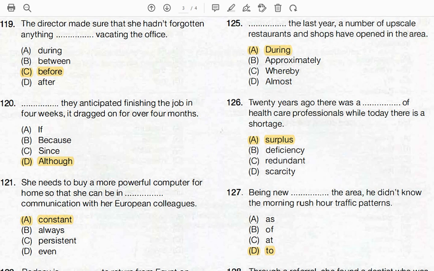Let's go next. The director made sure that she hadn't forgotten anything before vacating the office. So C option, before, is an adverb telling when the director made sure. A option, during, cannot be followed directly by a participle. B option, between, makes no sense in this sentence as it would suggest doing something during the interval of two activities. D option, after, works grammatically. However, it makes no sense to take a precaution after the fact.